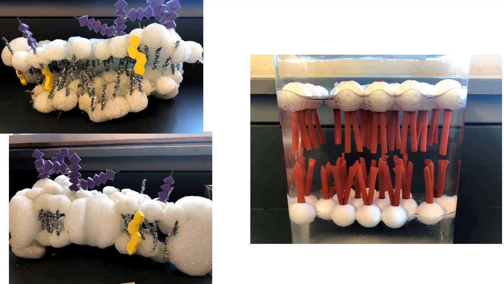This is a model of a cell membrane, so lipid bilayer. So you're seeing two layers of phospholipids, and the silver structures right here represent the fatty acid tails. The styrofoam balls represent the phosphate heads. The yellow structure right here represents cholesterol. On the surface, we have some carbohydrates. This would be glycoproteins or glycolipids, depending on what they're attached to.